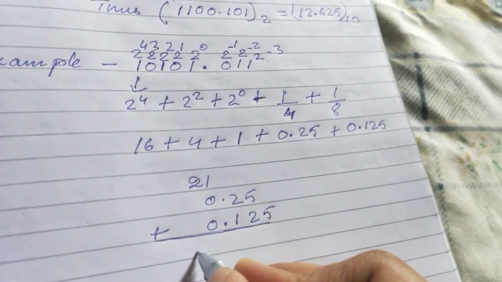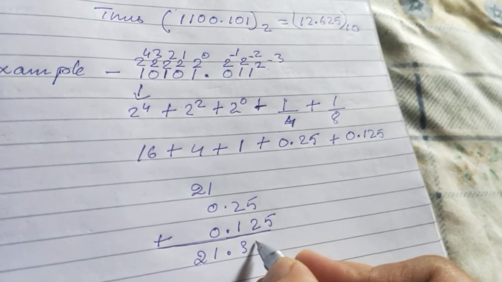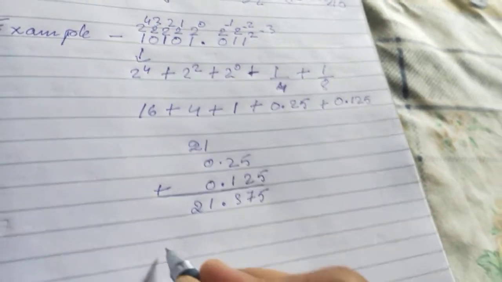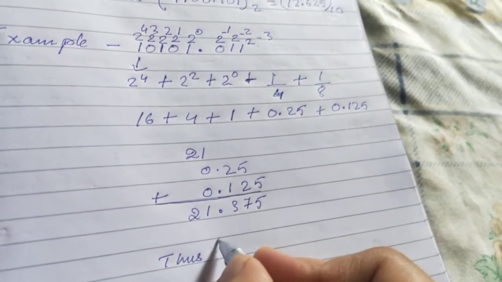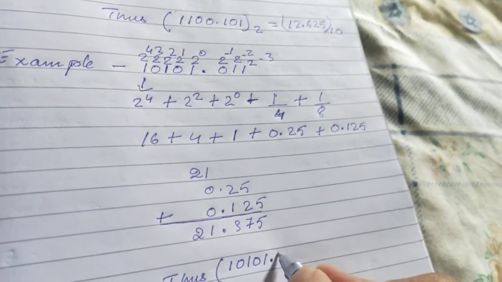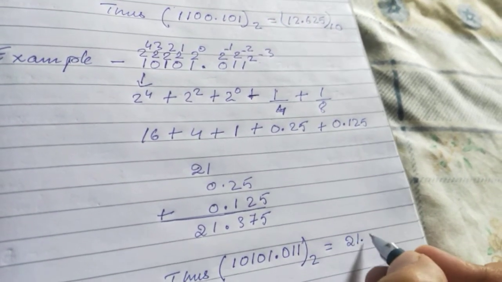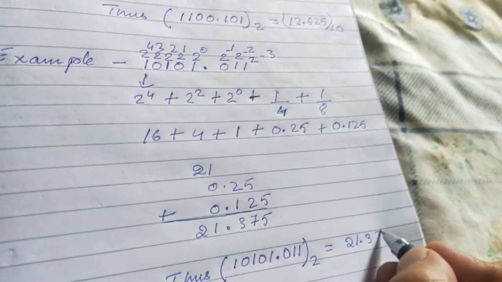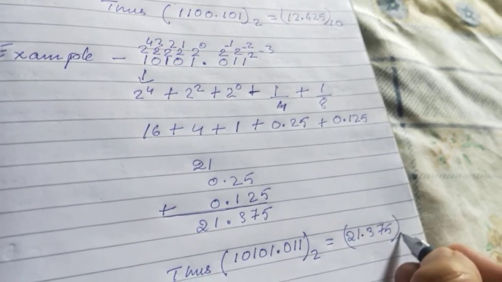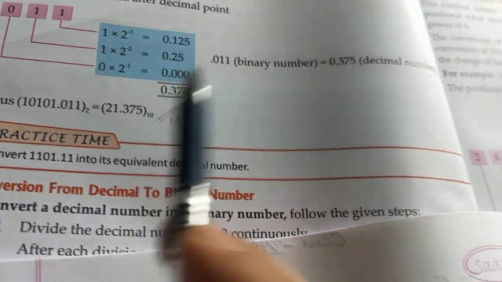When we add them, we'll get 21.375. Thus the binary number with base 2 is equal to 21.375 with base 10. This is a decimal number. You can look in your book, the answer is the same.